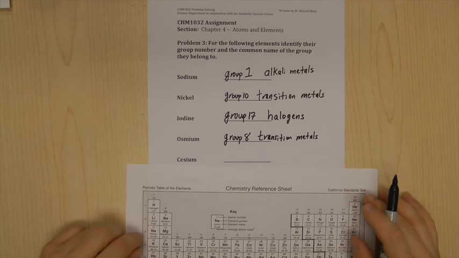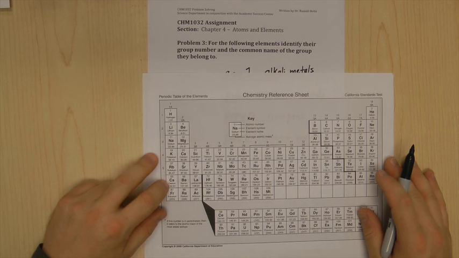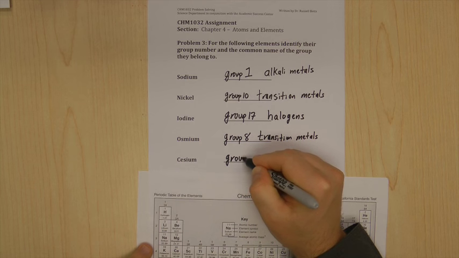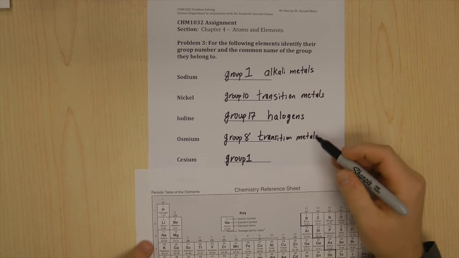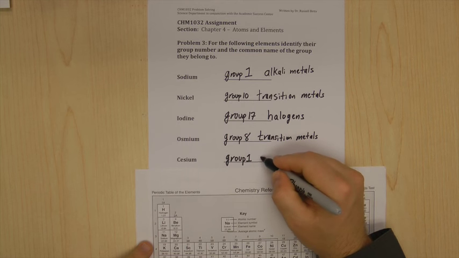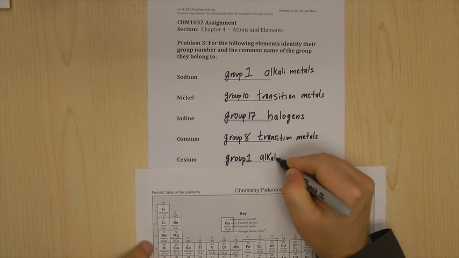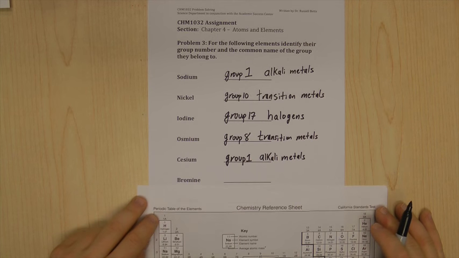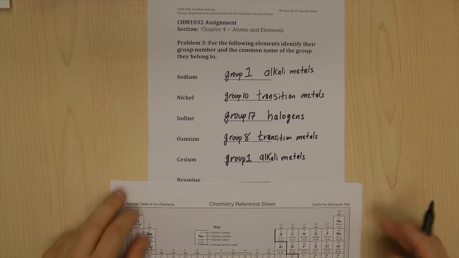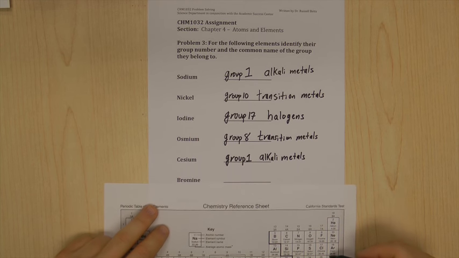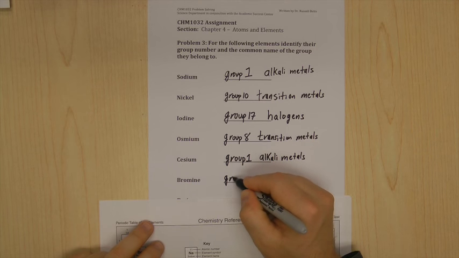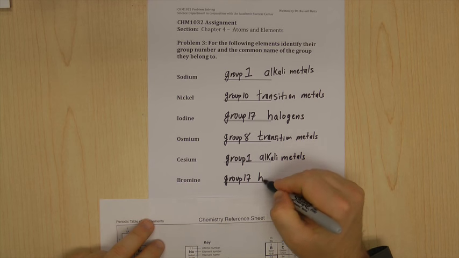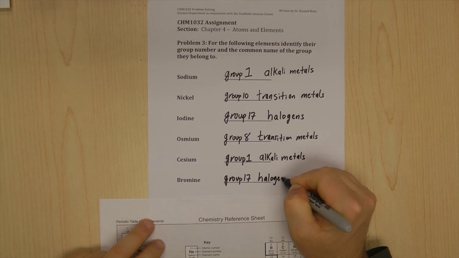All right, cesium. Cesium's over here, back in group 1. So cesium is in group 1. And we said before, all group 1 metals are alkali metals. Very nice. And finally, bromine. Bromine is over here. Br, that's group 17. And all group 17 elements are called halogens.